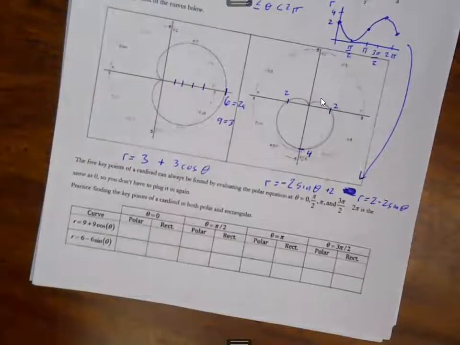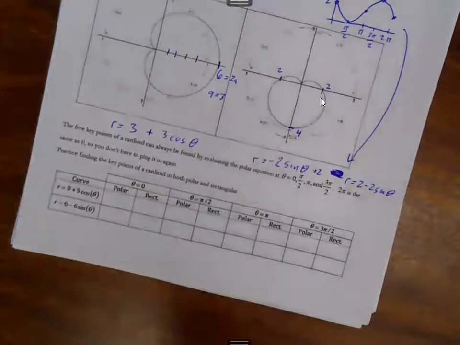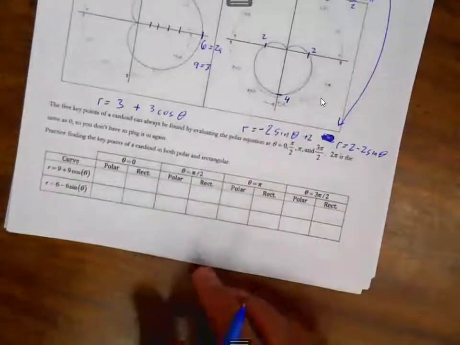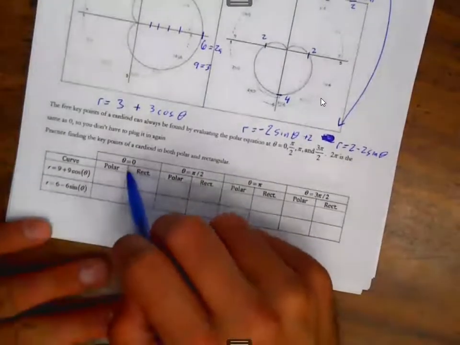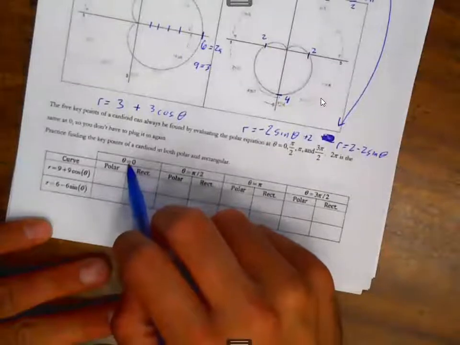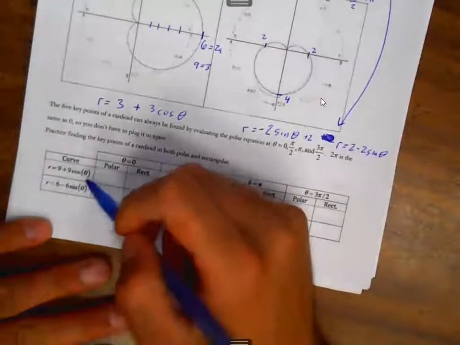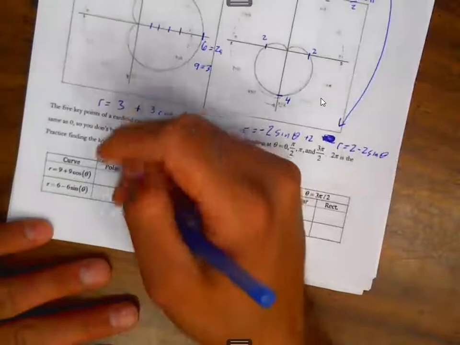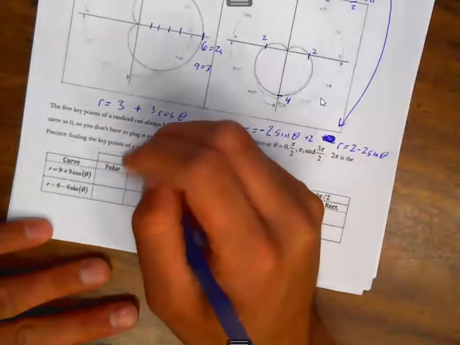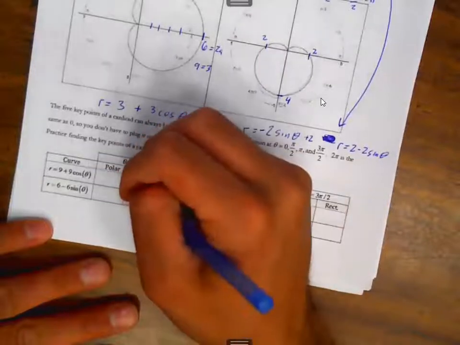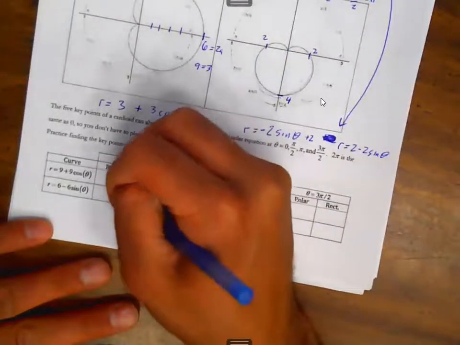All right, last thing, let's just practice finding the key points here, and then we'll cut this short. So for the polar point, when theta equals 0, we could plug in 0, and remember we put theta second and r first.